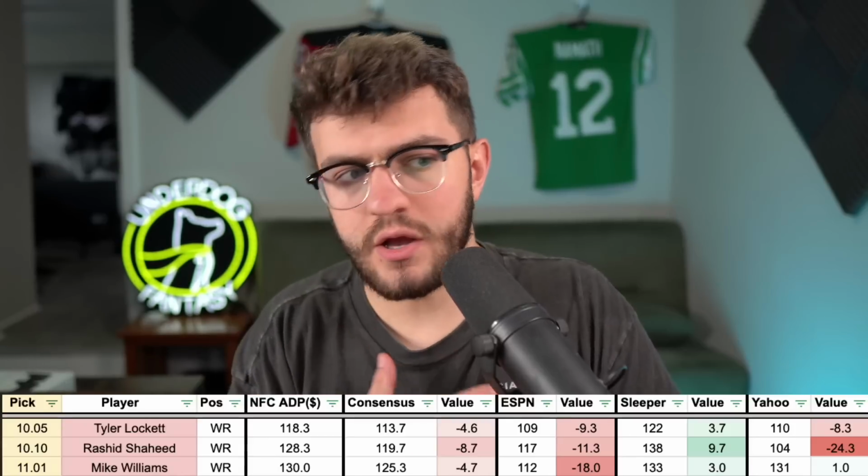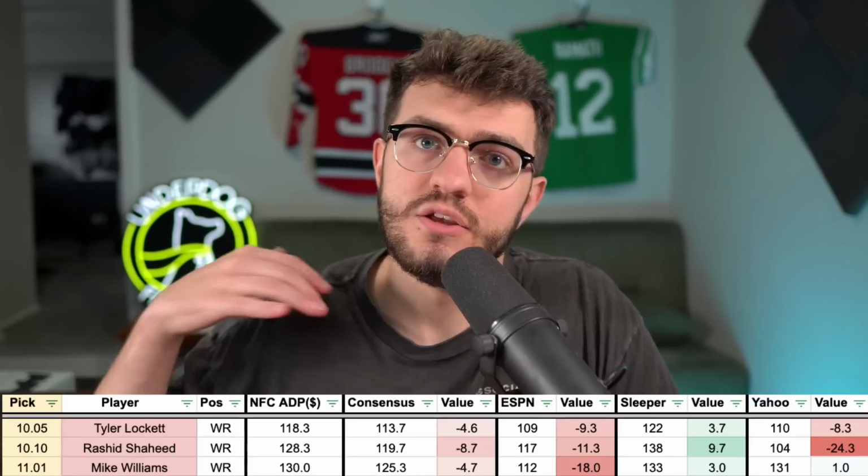Then we have our round 10 plus players, and these are all wide receivers, because all offseason long we preach the idea that we want to be stacking our flex spots, especially in these leagues where there's so much wide receiver value, right? We're getting guys like Xavier Worthy and Rome Odunze in the 8th round. You're getting guys even later, like Brian Thomas and Keon Coleman in the 9th round. And I can just go on and on.